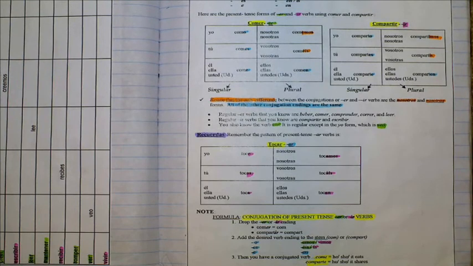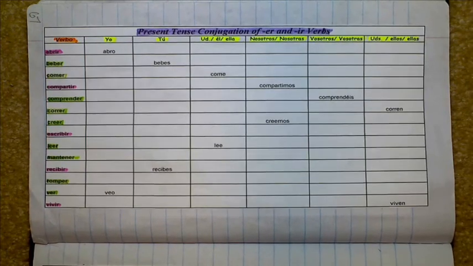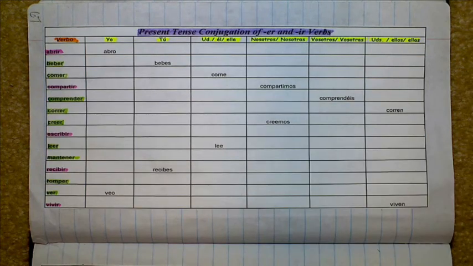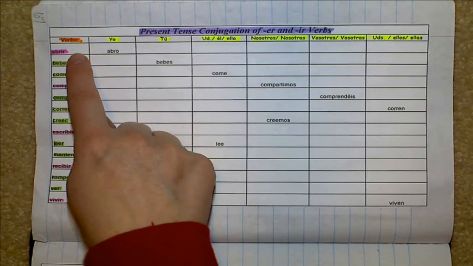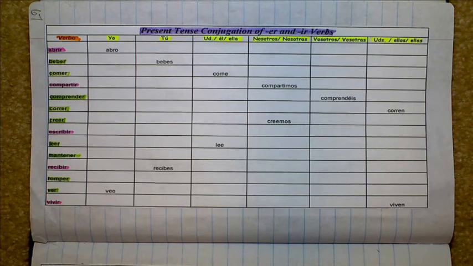Okay, and then for this other side of the page, we will be completing this in class, but you can go ahead and highlight this now. It doesn't have to be the same colors, but the IR verbs are highlighted one color and the ER verbs are highlighted another color. But you can do any color that you like. It just helps to visually separate the two verbs and organize the page.